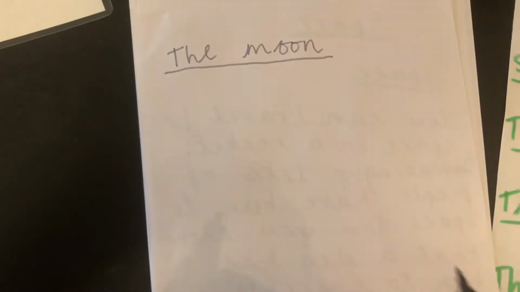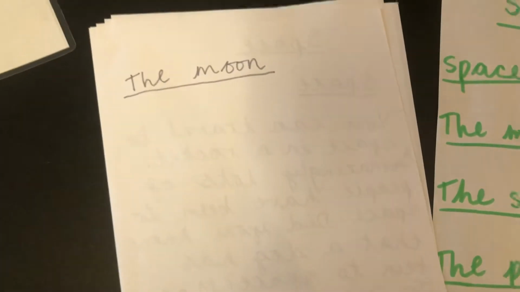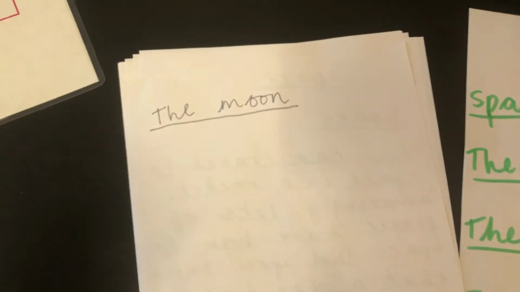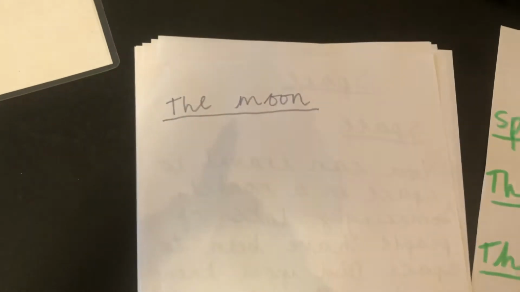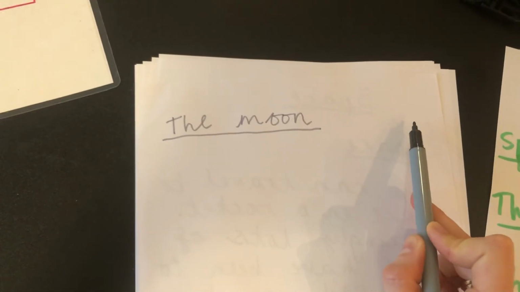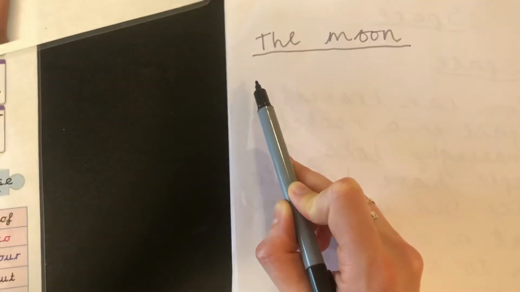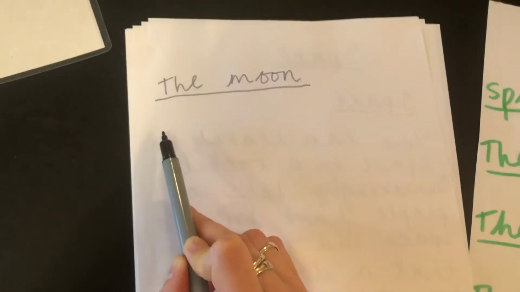The moon. And then I know the video said, some people have been to the moon. So, shall I start my writing over here? How about down here? What about here? That's right, I always start my writing in the top corner.